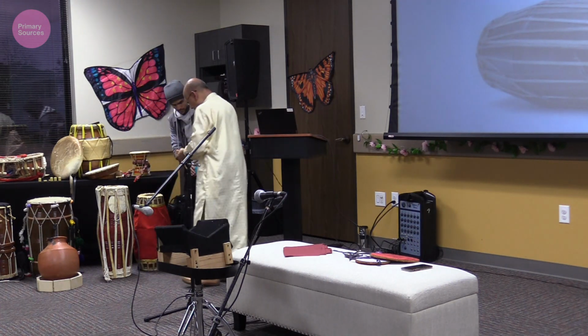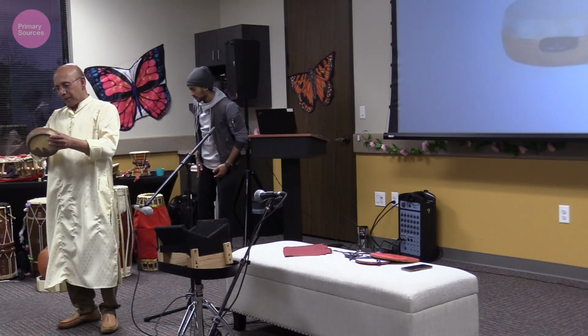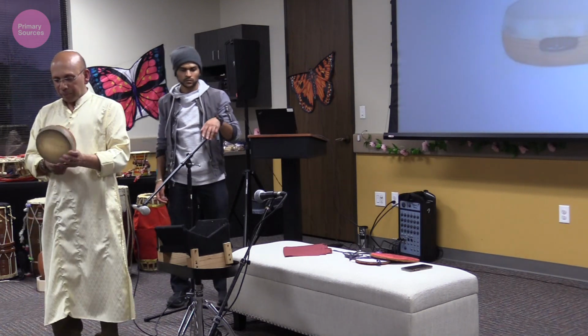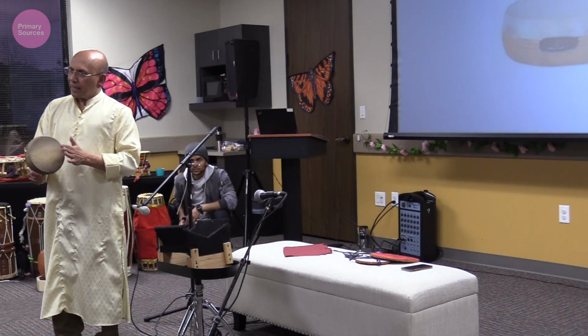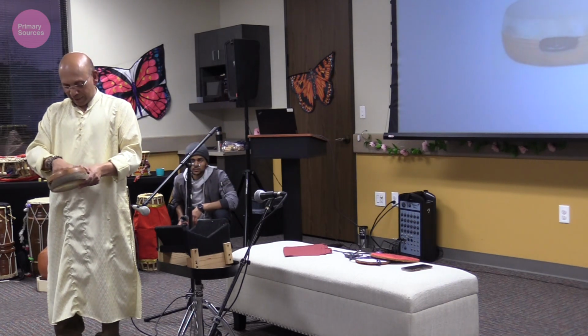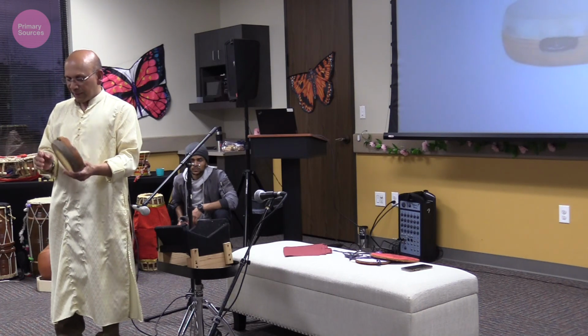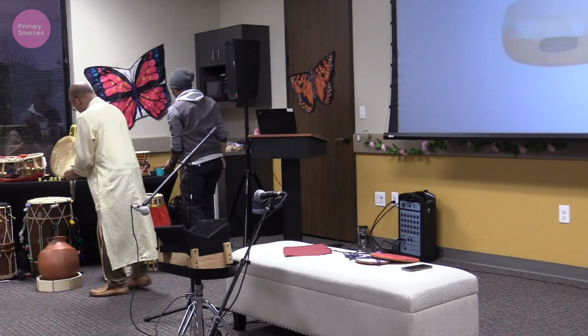So this is called kanjira. Originally it's made out of lizard skin, and it has one symbol, but it's still a little bit high-toned. I like to bring the tone a little bit down. So what you do is sprinkle some water and spread it out, and then it will come down. Until then, we'll go to the clay pot.